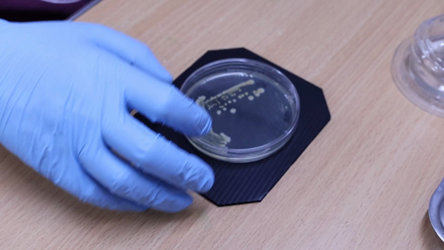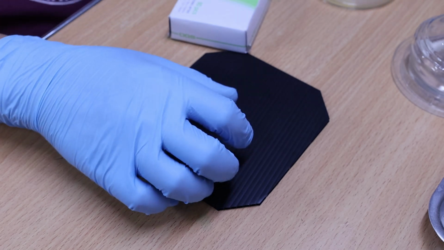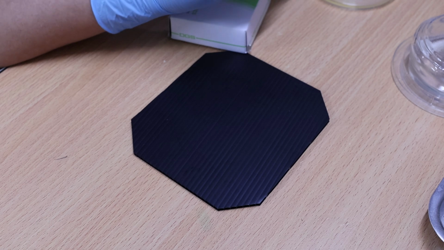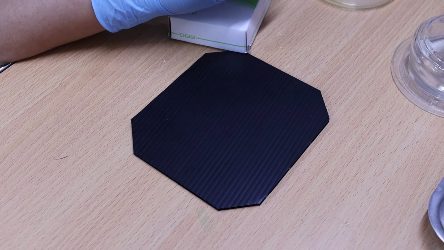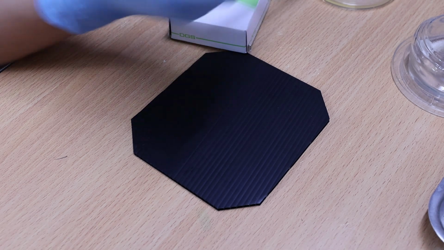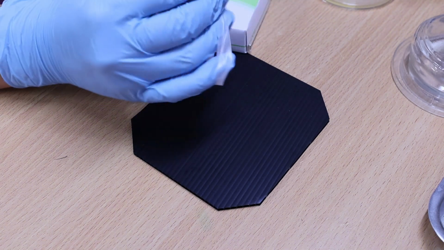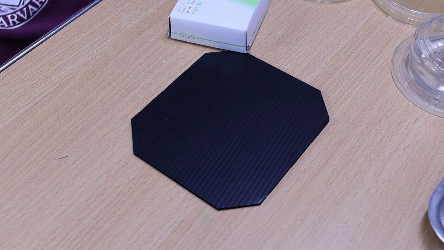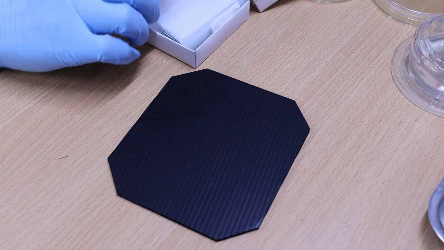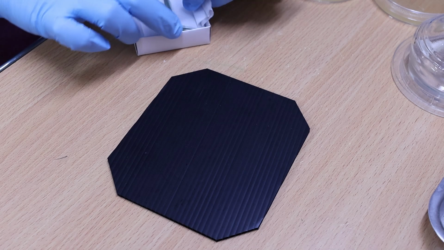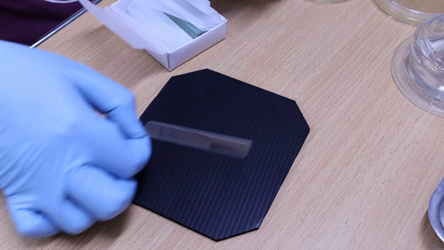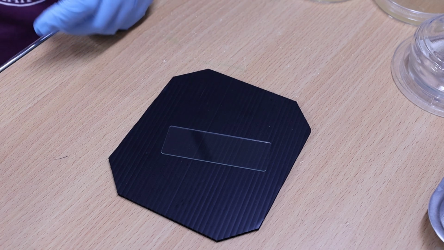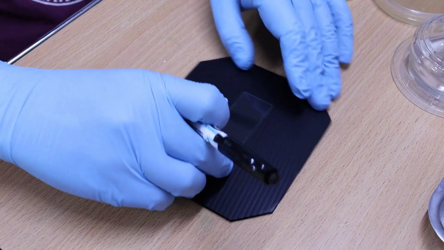Now I'll perform the catalase test on a piece of glass, like this glass slide. So I will put both bacteria on this glass slide, and I'm going to perform the catalase test on this slide.